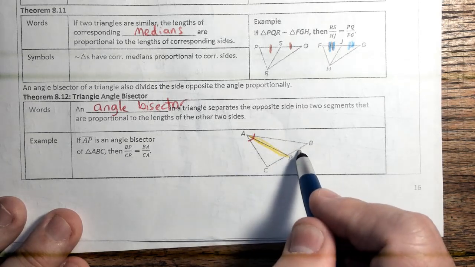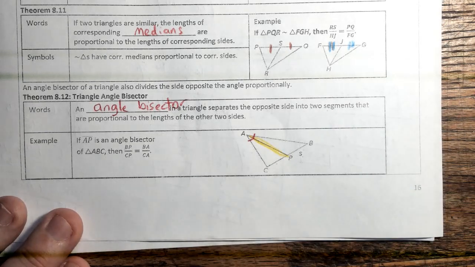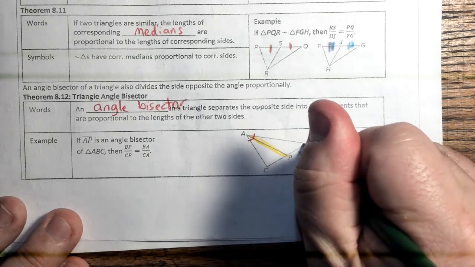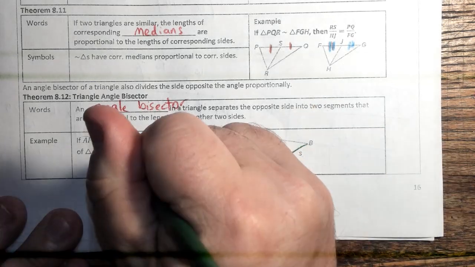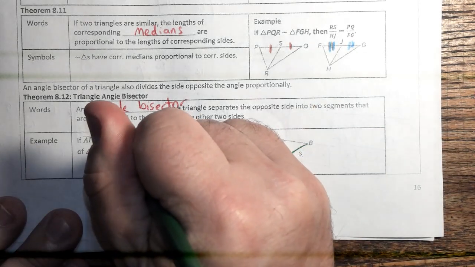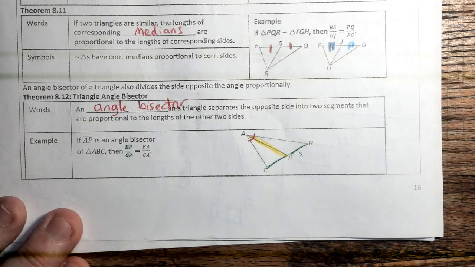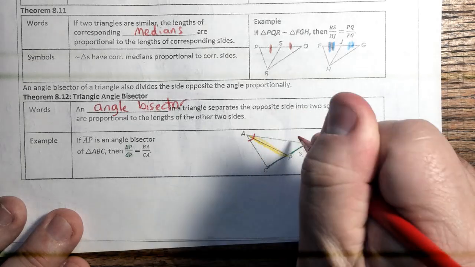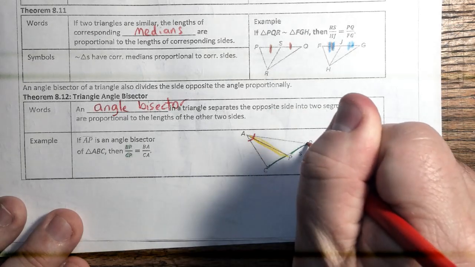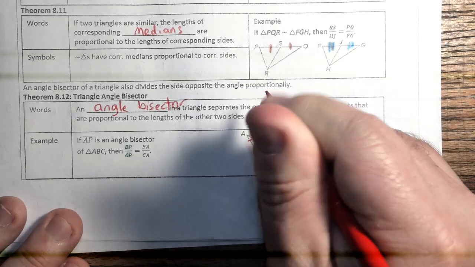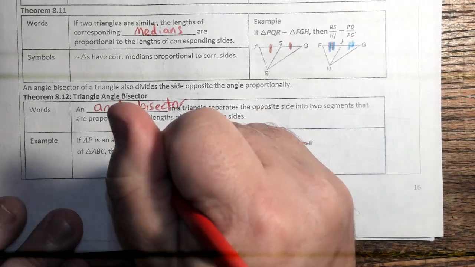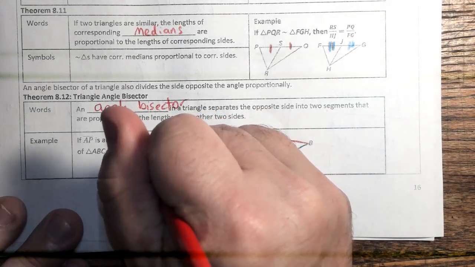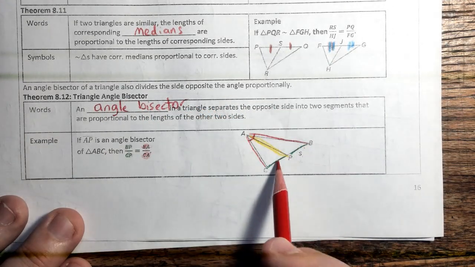But yeah, let me just do it in colors. So BP to CP and BA to CA. That kind of messes that up, but you guys get the point. This to this to this to this.